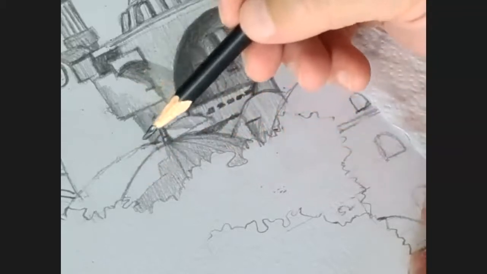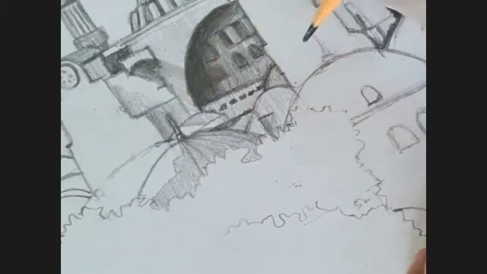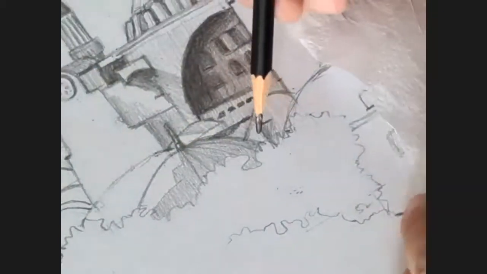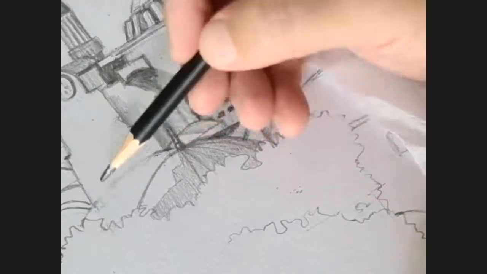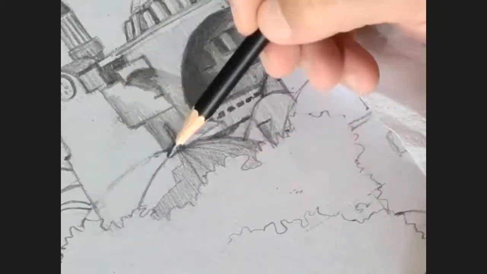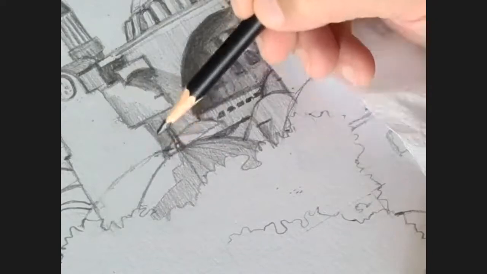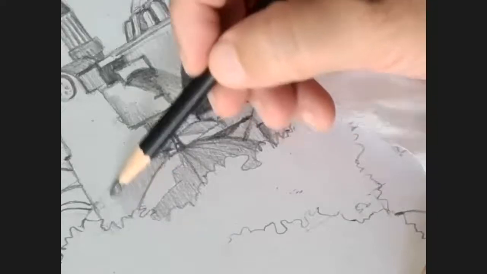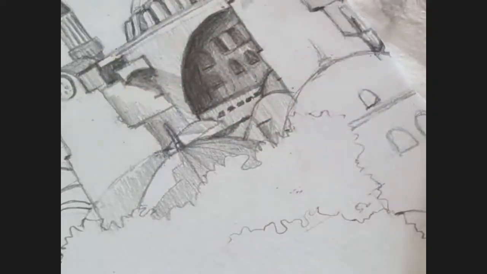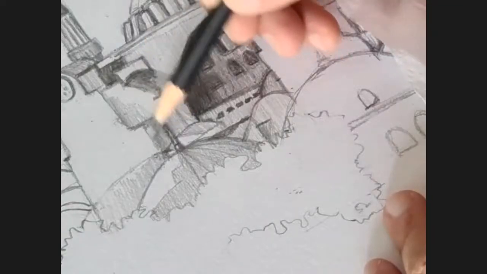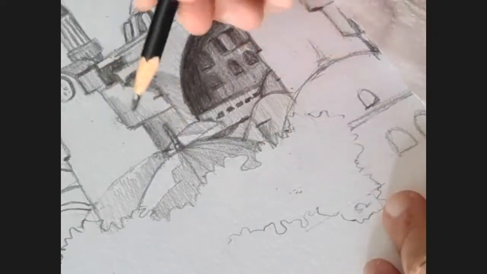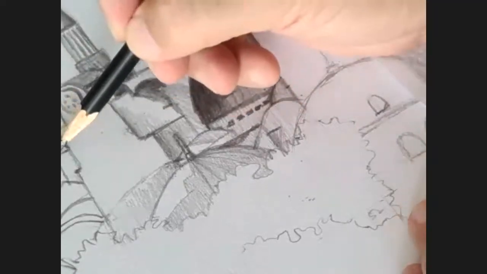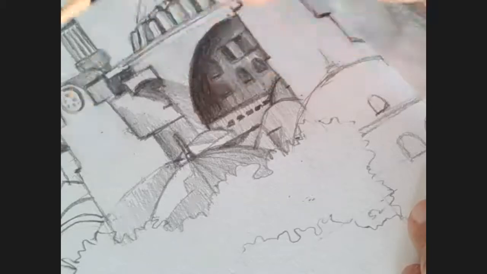And then we have also this area here, slightly darker. And then this one, you can make it slightly darker also. Now there's a dome in the back here, darker color.